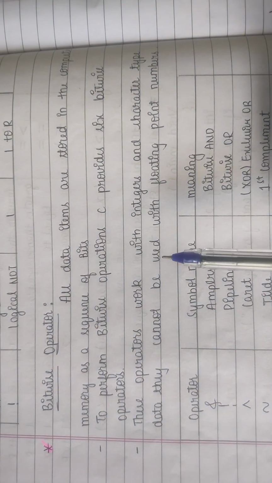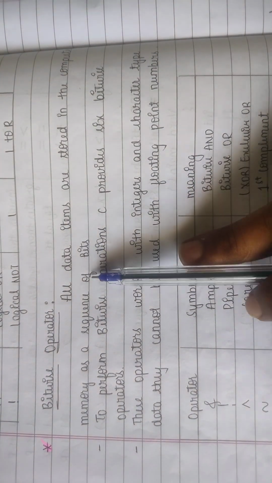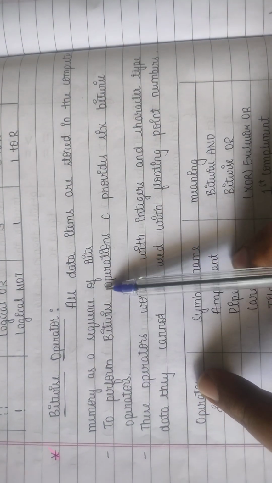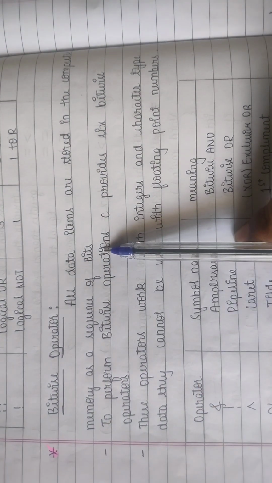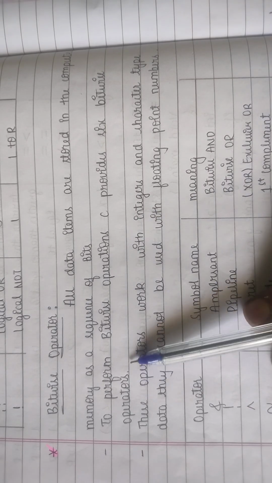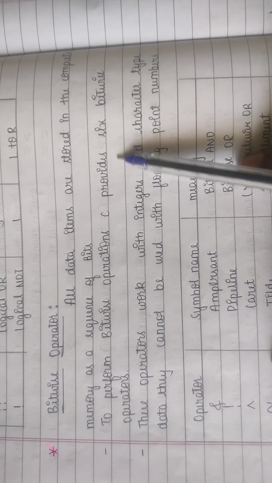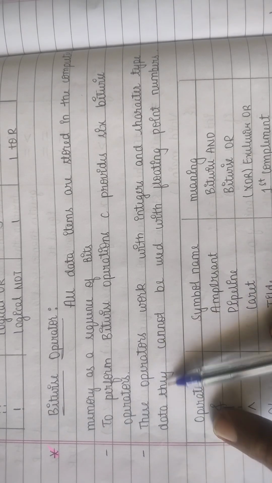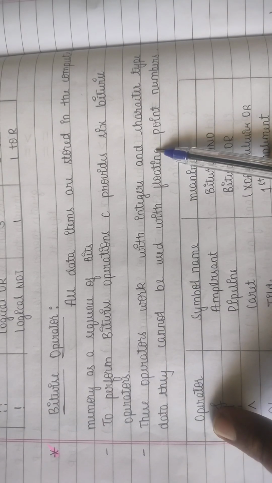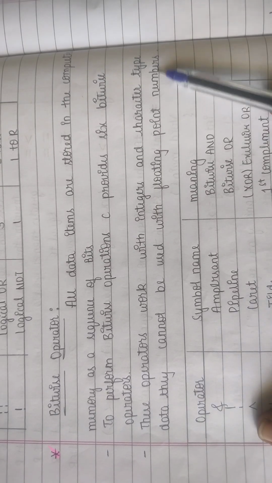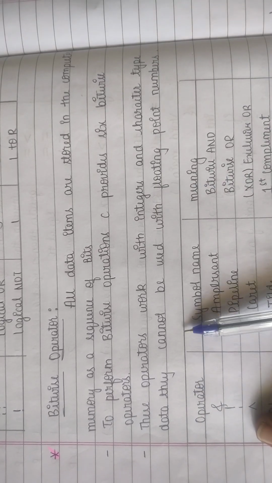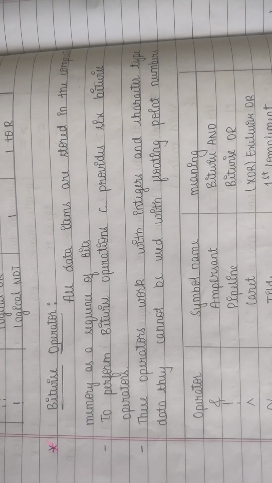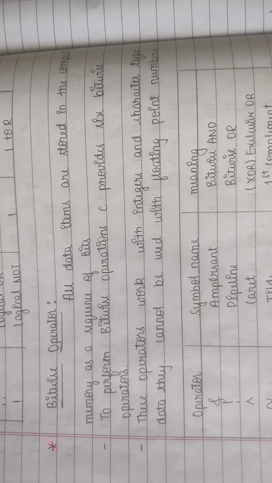The next operators are bitwise operators. All data items are stored in computer memory as a sequence of bits. That is bitwise, right? Sequence of bits. To perform bitwise operations, C provides 6 bitwise operators. These operators work with integer and character type data; they cannot be used with floating point numbers.